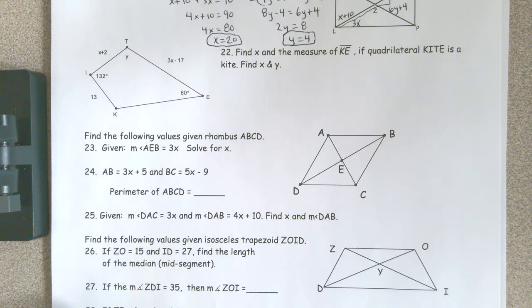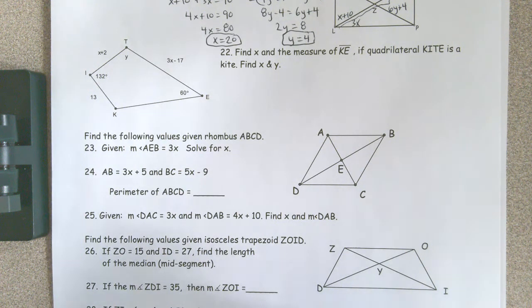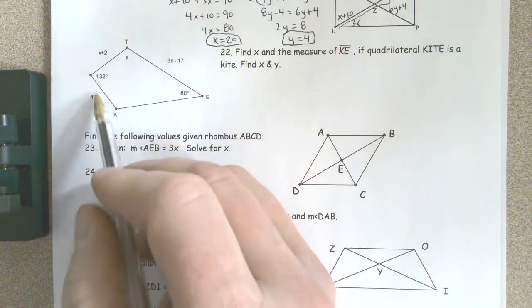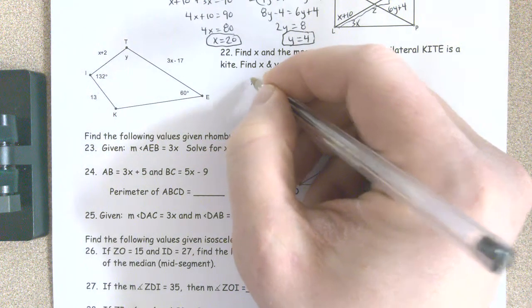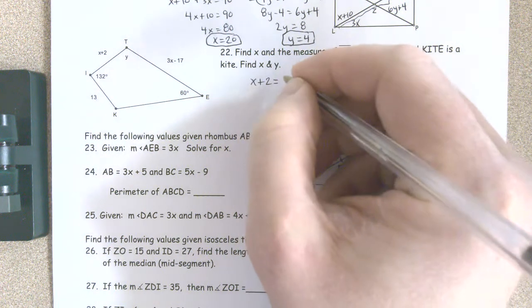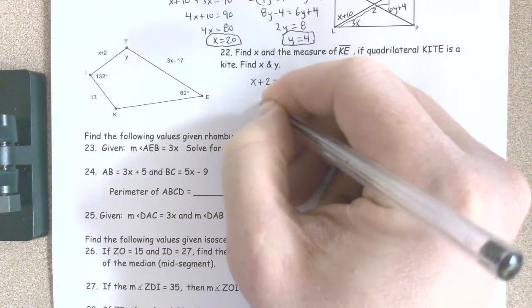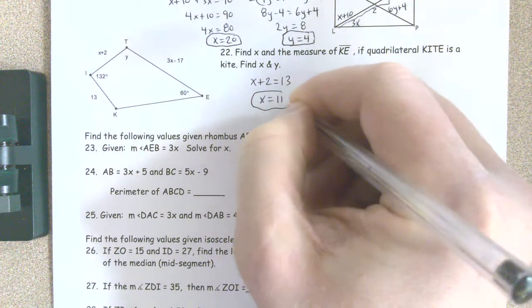22 says find x and the measure of KE. If quadrilateral KITE is a kite, find x and y. Okay, so x is probably the easiest to find because we know that these two smaller sides have to be equal. So x plus 2 has to equal 13. So if I subtract 2, x is going to be equal to 11.